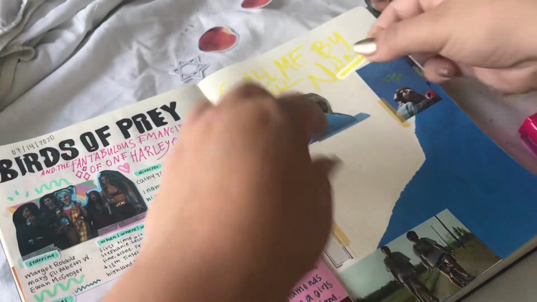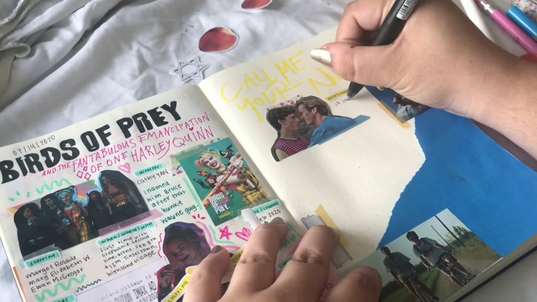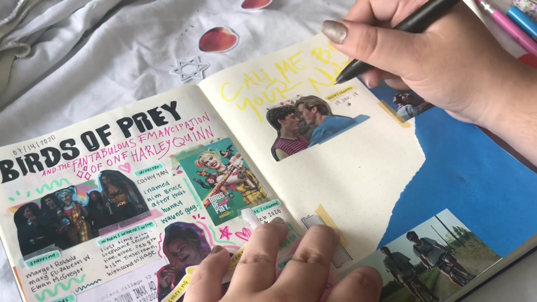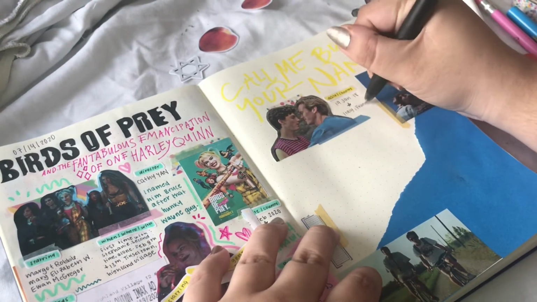A lot of what I'm doing right now is just deciding where the tags in the picture should go so that the page doesn't look too cluttered.